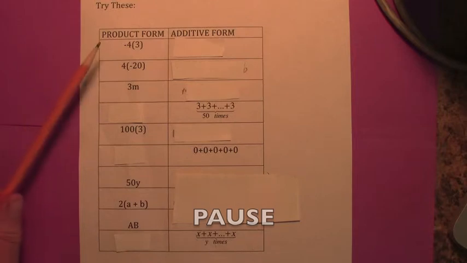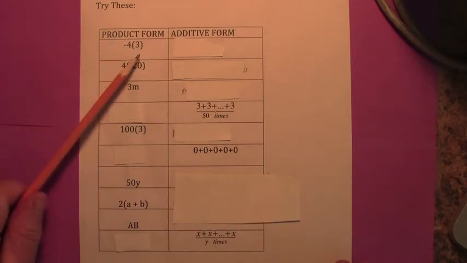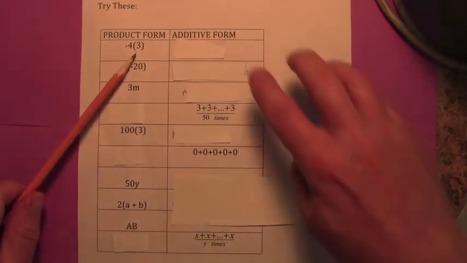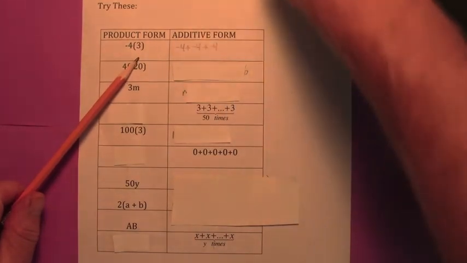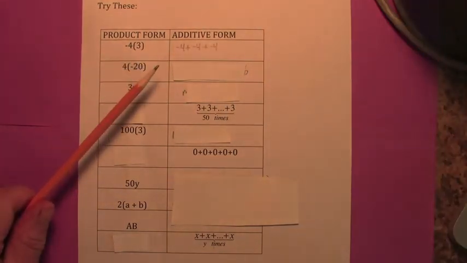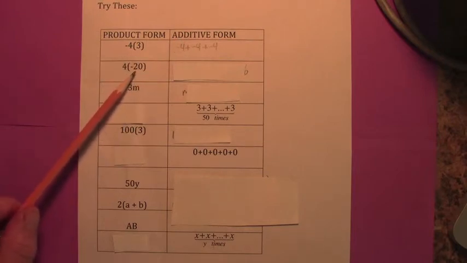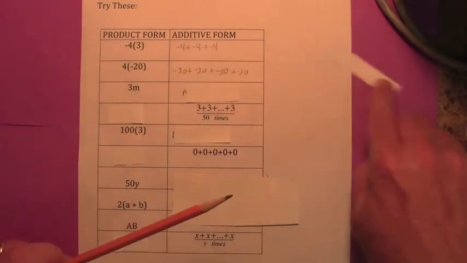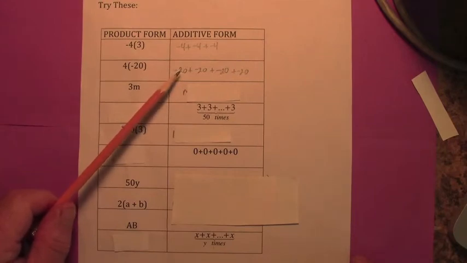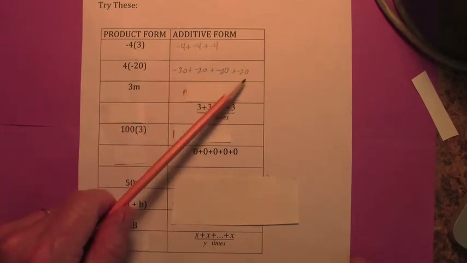Okay, on this first one, you're given the product form as -4 times 3. How would you write an additive form? TV audience says -4 plus -4 plus -4. That'd be the only way to do it. How about this one? 4 times -20. That's product form. How would you write an additive form? TV audience says -20 plus -20 plus -20 plus -20.